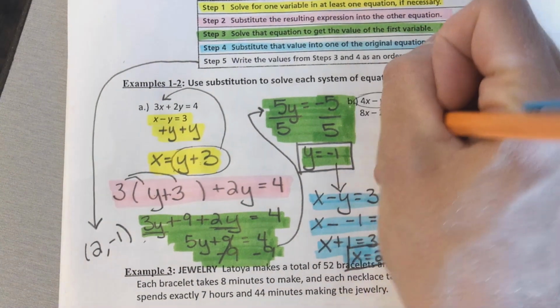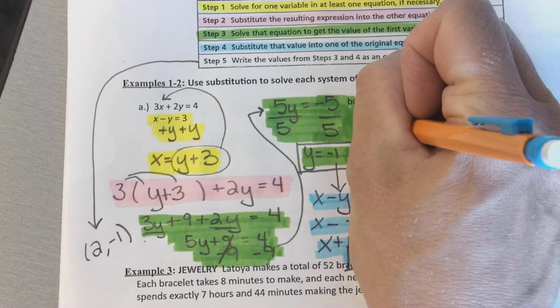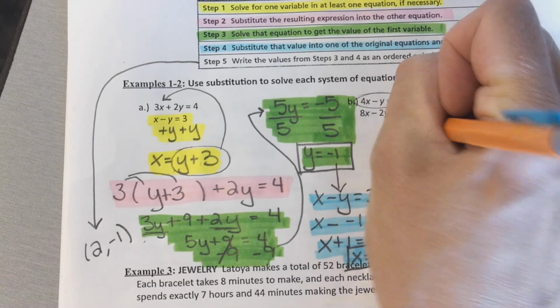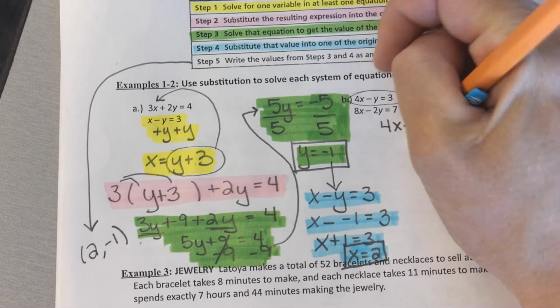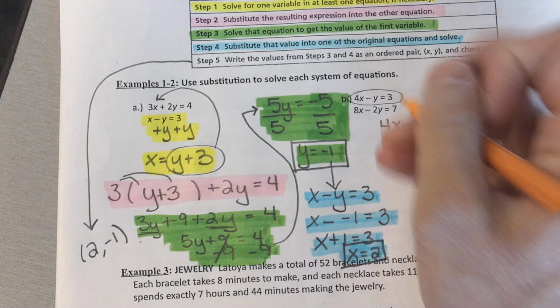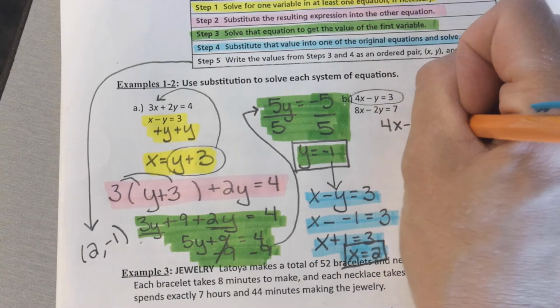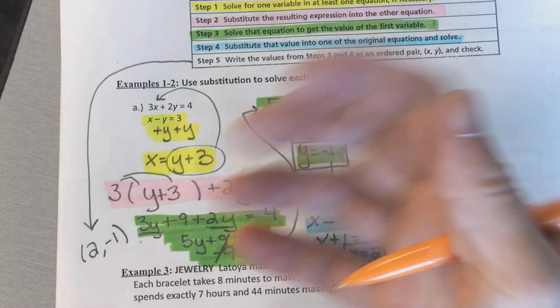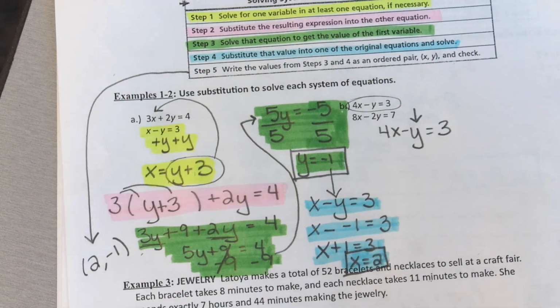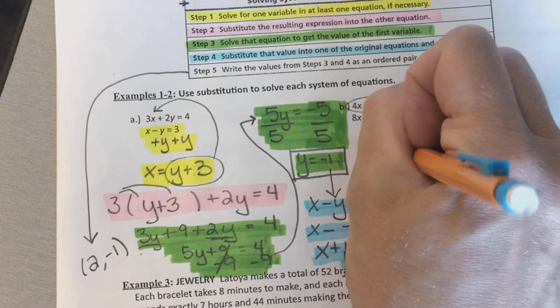Let's start with that. So I've got 4x minus y equals 3. And I want to get y alone. How can I get rid of the 4x? Yeah, so we're going to subtract it to the other side.